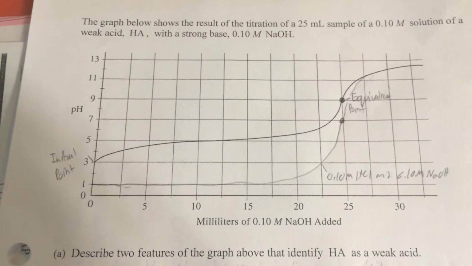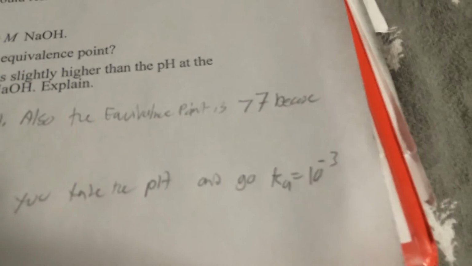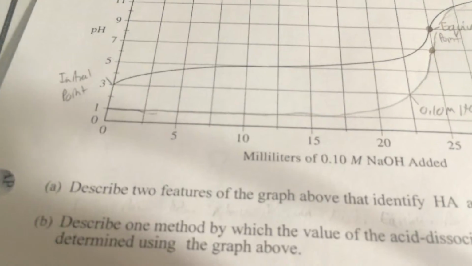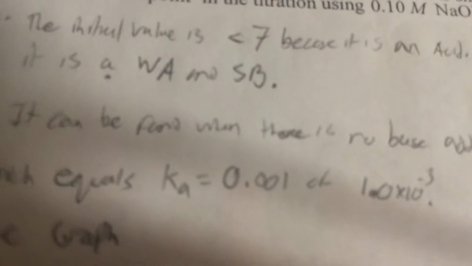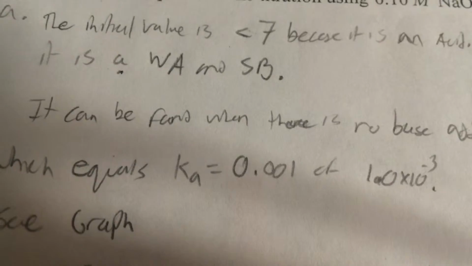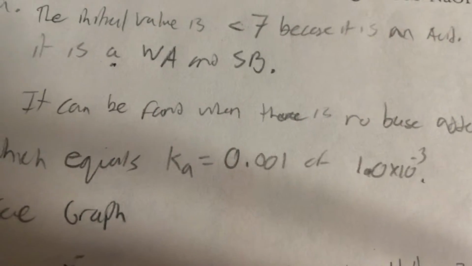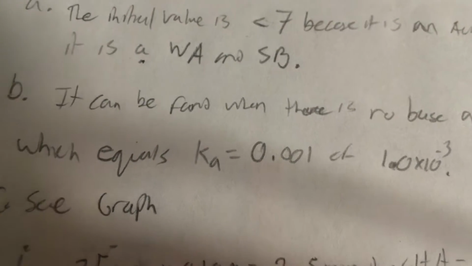I take the pH and put it in the formula: Ka is equal to 10 to the negative pH, and in this case, the initial point being 3, I'd plug in a 3 up there. So you get Ka is equal to 10 to the negative third, which comes out to 1.0 times 10 to the negative third, which is the Ka value.